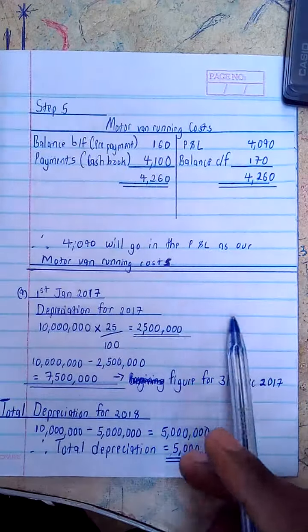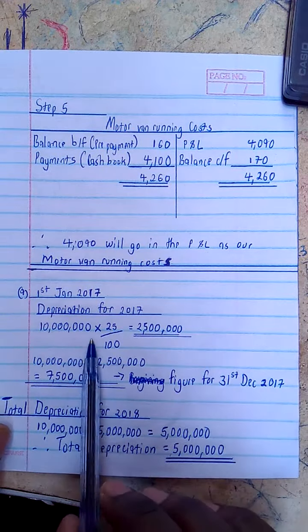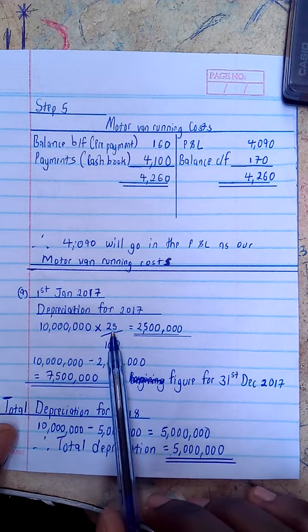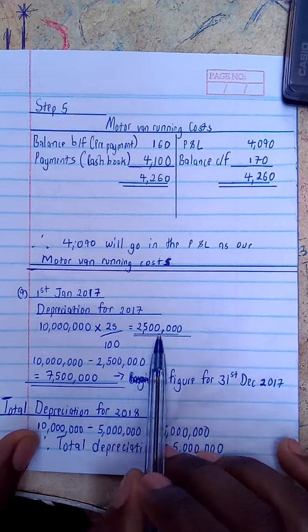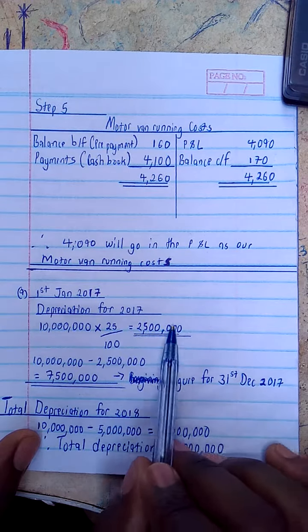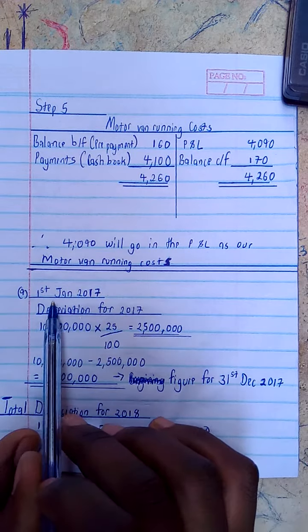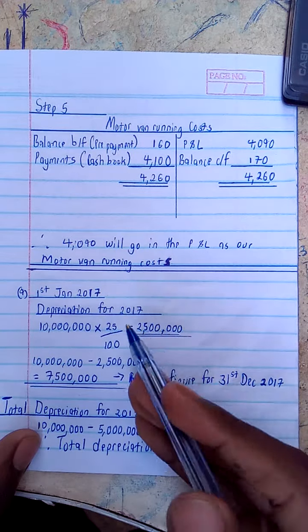So when I work out the cost times the depreciation percentage, I'm going to get this figure. That means this is going to be the depreciation occurring per year.